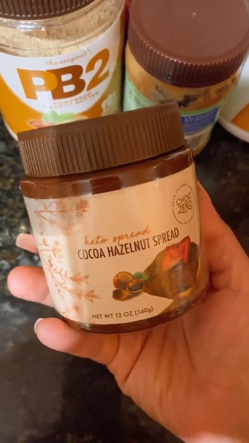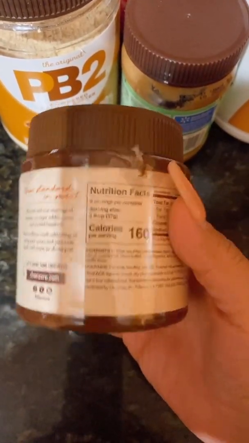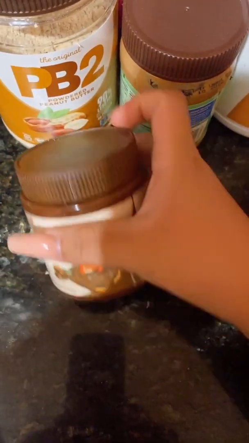If you guys want to try it out, you can get it from Amazon. However, just remember that portions are important. And I recommend it. It's really good.